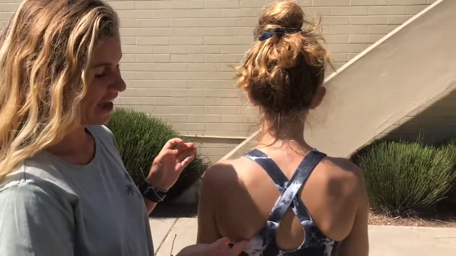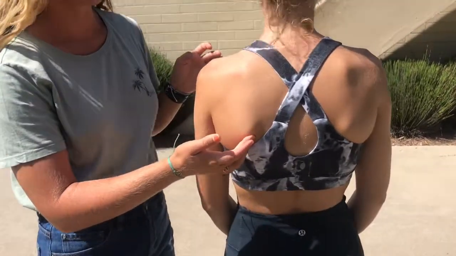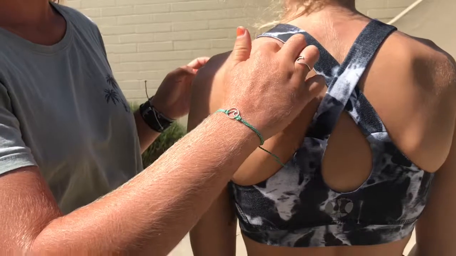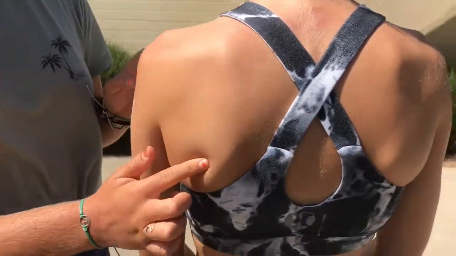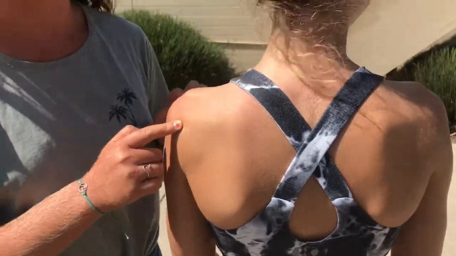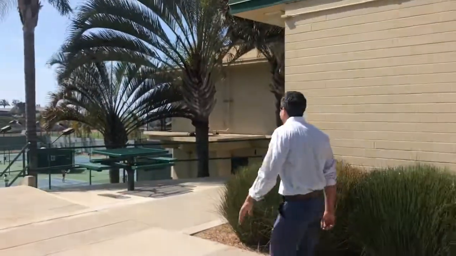Now I'm going to go over the bony landmarks on the posterior side of the shoulder. Here we have the inferior angle. Here we have the medial border of the scapula. Here we have the lateral border of the scapula. And here we have the spine of the scapula.